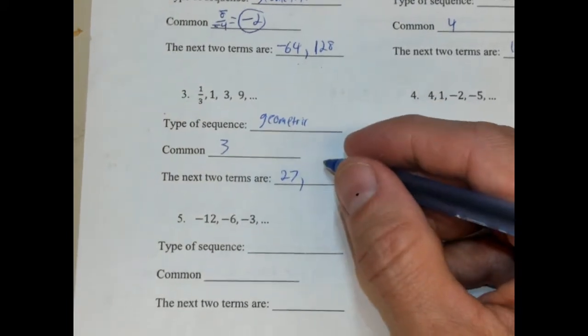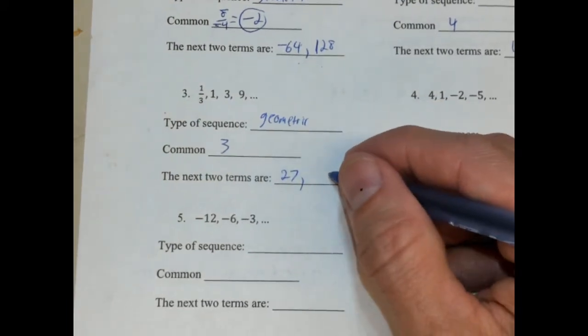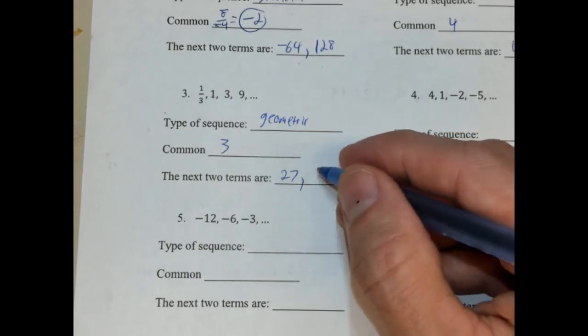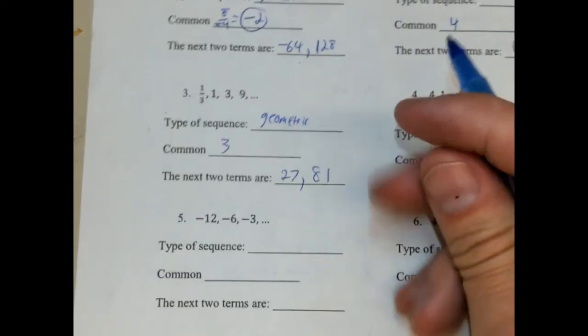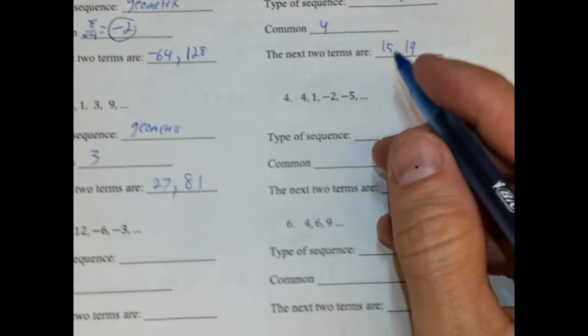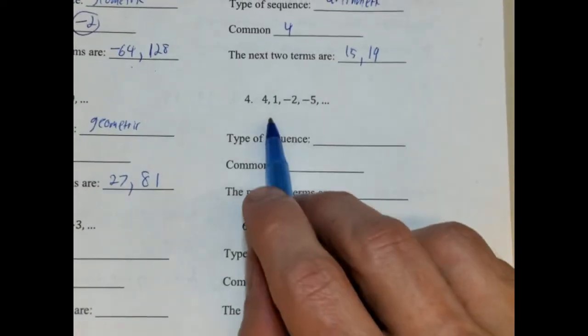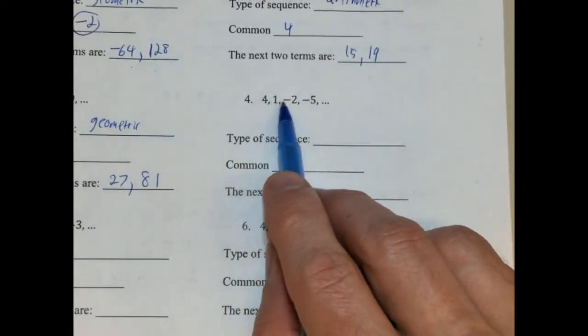And what's 3 times 27? Let's see, 1, carry the 2. So 81? I think it's 81. Yeah, it's 81.